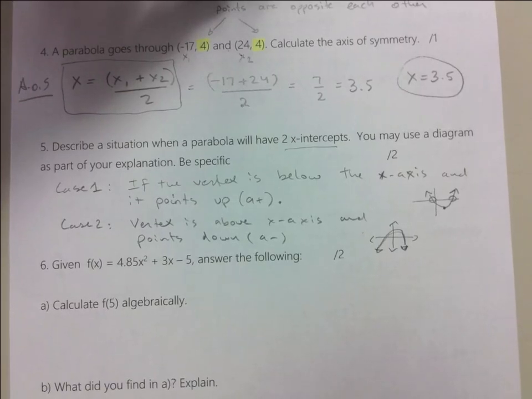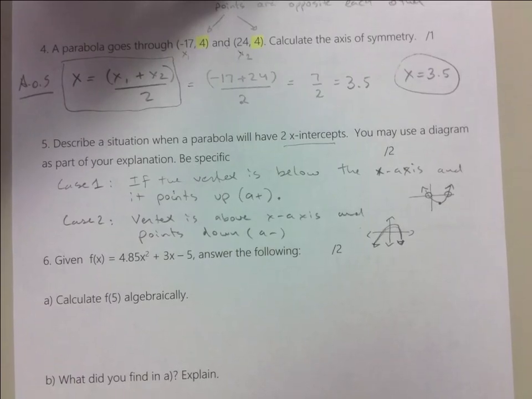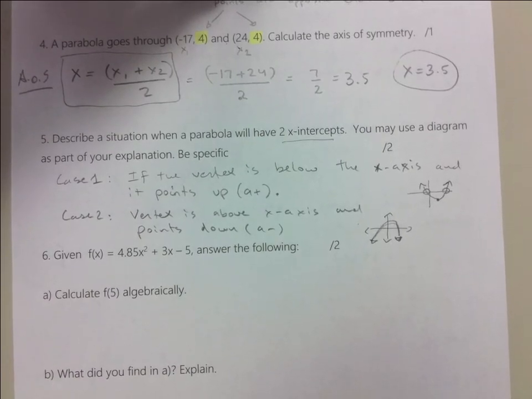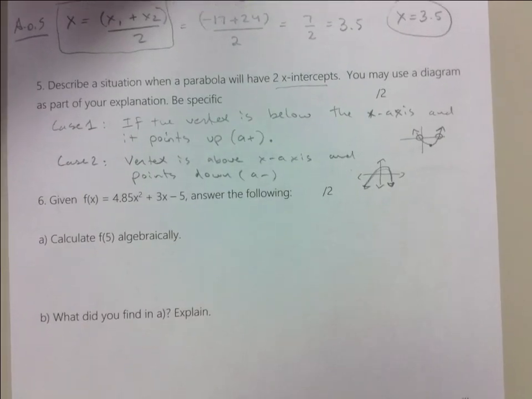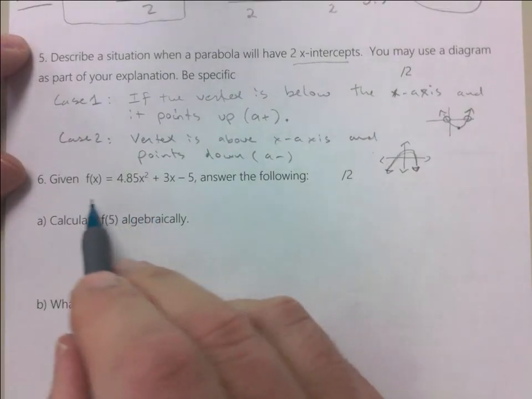Is anybody wanting to share their answer? You're thinking maybe you have something going. It could be. There's other ways. I'm going to stick to that for now.